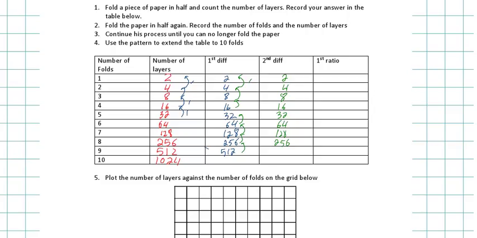Now we're going to test something new. Because it's not linear and it's not quadratic, we have to test something else. We have to test if it is exponential. Now, to test if it's exponential, I have to find my ratio. The word ratio means something divided by something else. Okay? You see with the first difference we do y2 minus y1. With ratio we do y2 divided by y1.